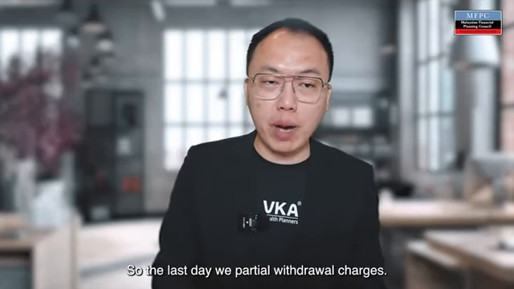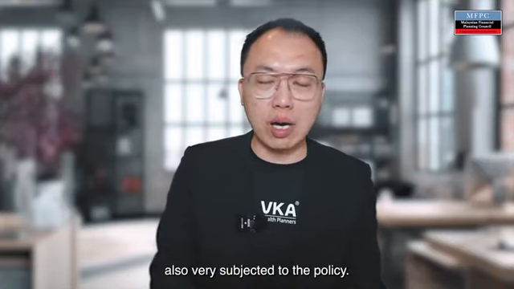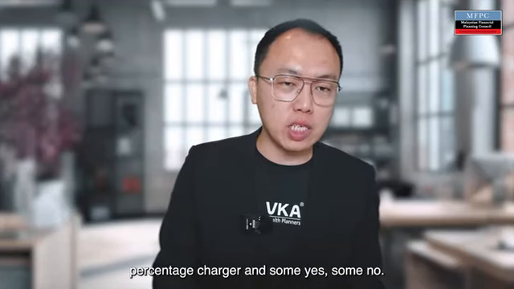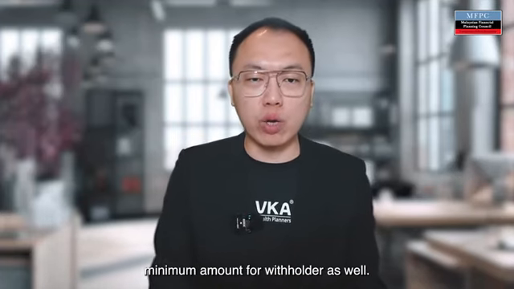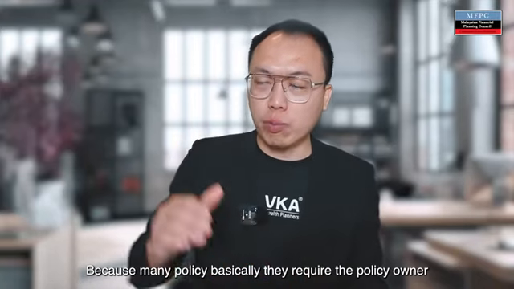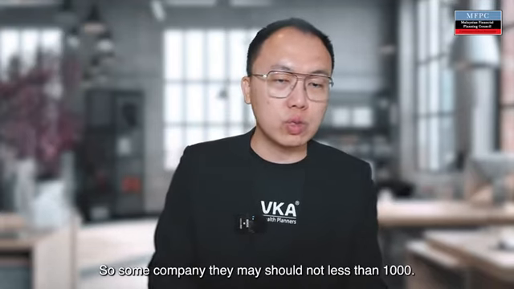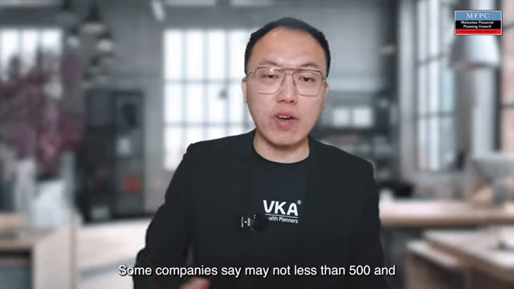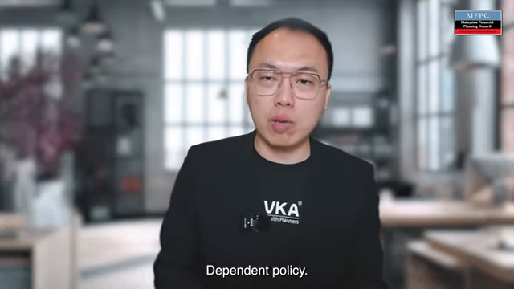Lastly, partial withdrawal charges. These charges are incurred per withdrawal, but also vary by policy, because different policies have different percentage charges, and some yes, some no. If yes, there is a minimum amount for withdrawal as well, because many policies require the policy owner to keep a minimum fund balance after withdrawal. Some companies say not less than 1,000, some say not less than 500, and some say not less than 3,000, depending on the policy.